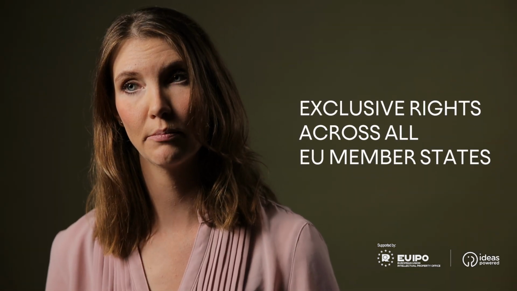Once published, third parties have the opportunity to oppose the registration if they believe the trademark conflicts with their existing rights. If no oppositions are filed, or if they are resolved in favor of the applicant, the trademark is registered and published in the EU Trademark Register. Once registered, the trademark owner has exclusive rights across all EU member states.